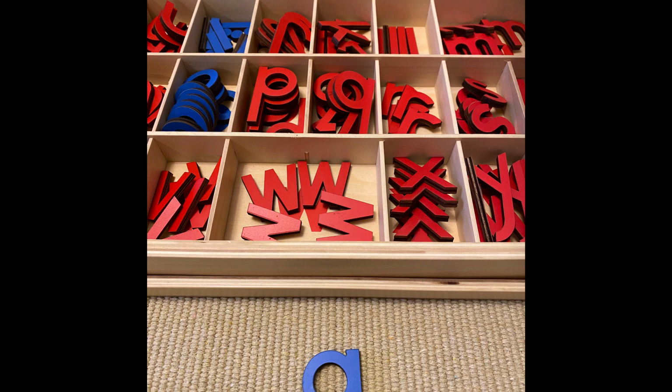The steps for the activity are: introduce the child to the large movable alphabet box and have the child carry it to the work area, then place it on the top left center. Then take a closer look at the material with the child.